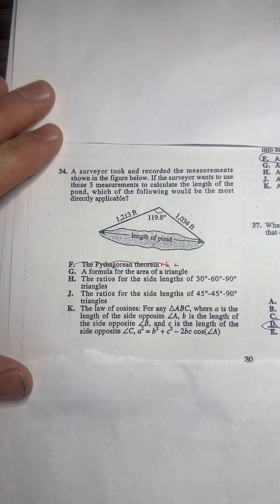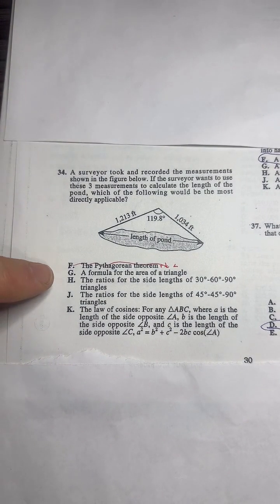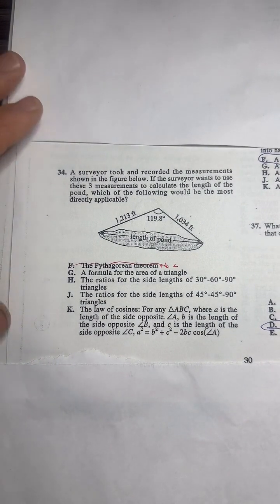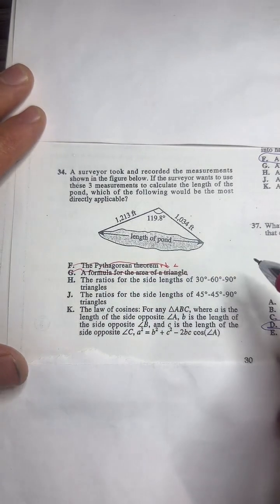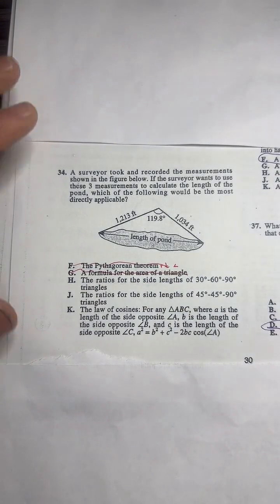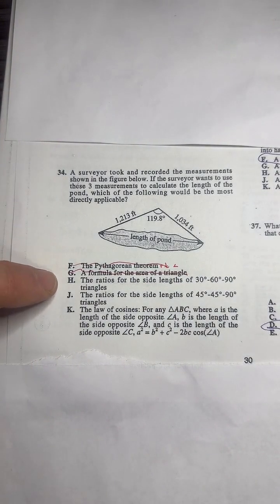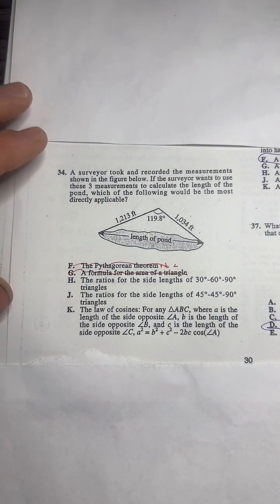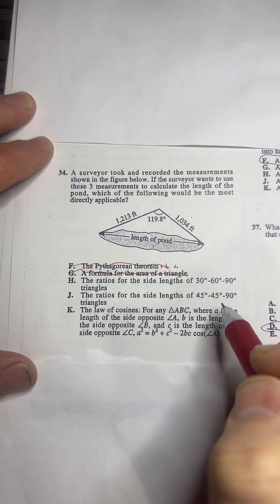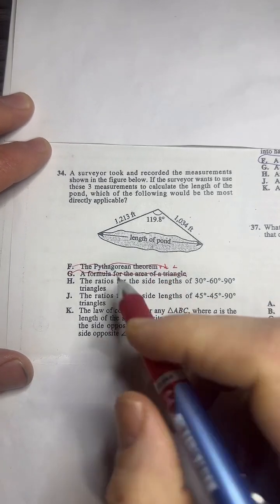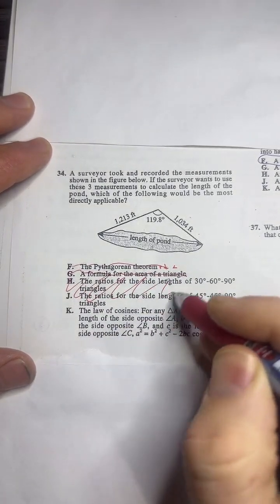Next, the formula for the area of the triangle. No, unfortunately. I mean, we're going to use Heron's theorem. Okay, I'm not going to really use that. The ratios for the side lengths of a 30-60-90 and a 45-45-90, those are important, especially when we get into the unit circle, but unfortunately, those aren't going to be what I'm going to use.